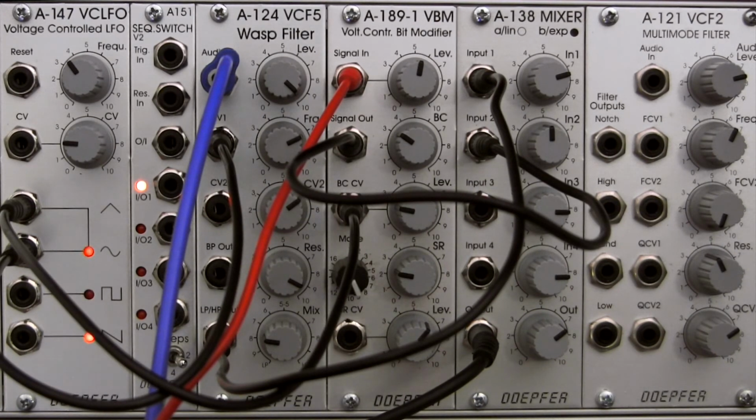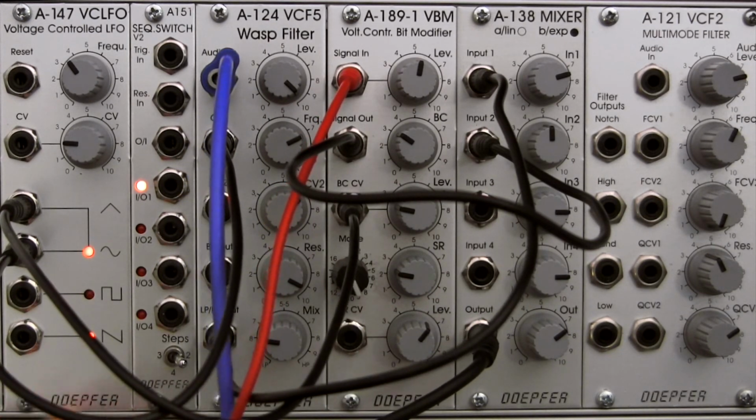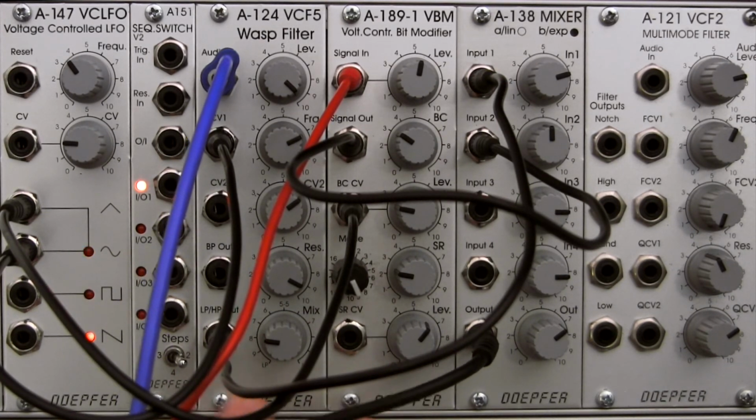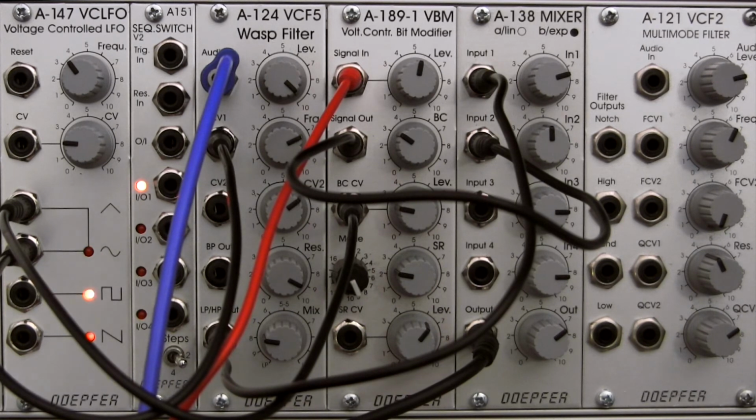And as you can see, we talked about the sound source part of the patch, the VCO and the VCA, which is located down at the bottom. But the processing part up here at the top, our modulation source as well as our filter and bit cruncher, are essentially giving us a lot of options in a very small, compact package. So tons and tons of possibilities with these few modules.